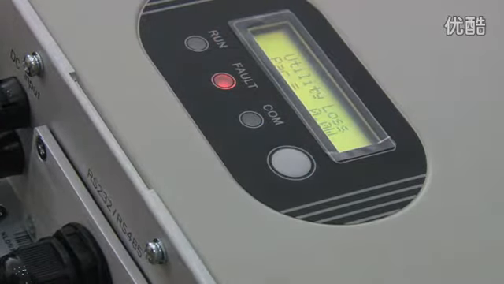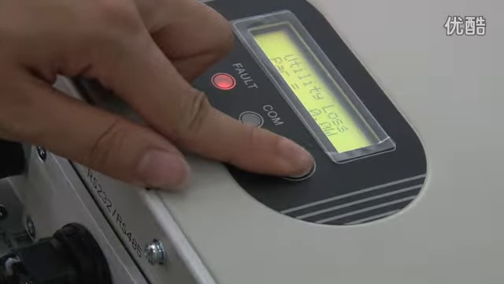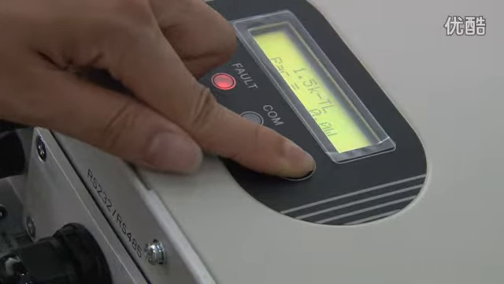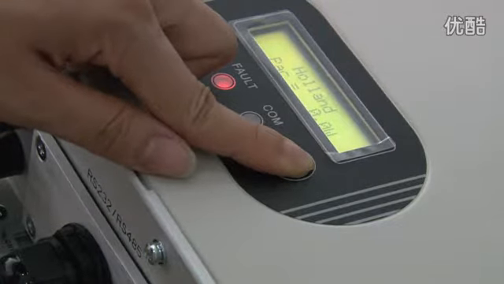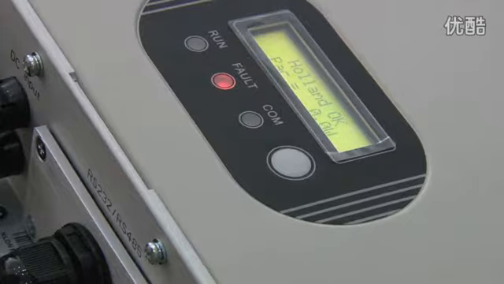When your inverter's total generation is below 1 kilowatt hour, you can change your country setting through the screen and the button. Keep pressing it until you see the inverter type, and long press the button until you see the country. Keep pressing it until you see the country you want to set to. Long press the button until you see OK. Now the country setting's done.